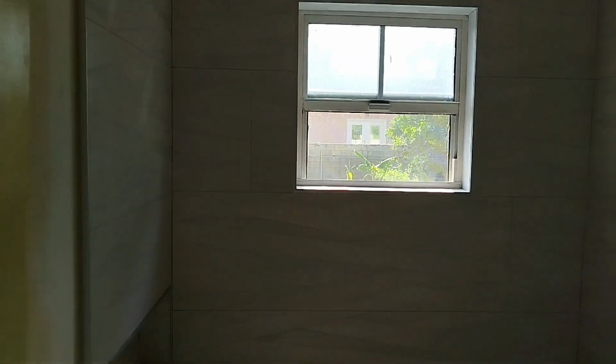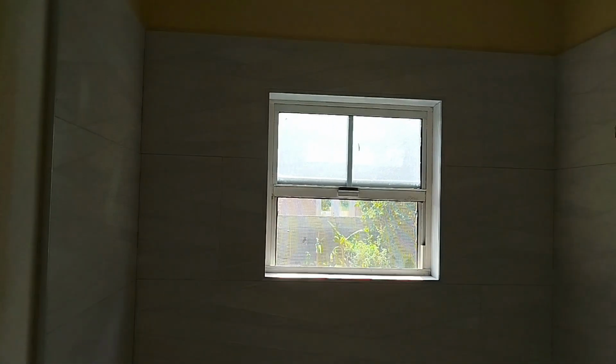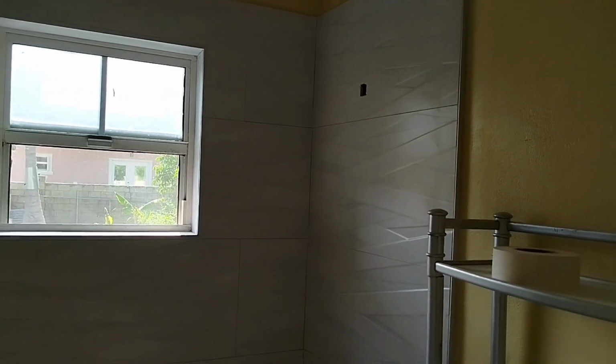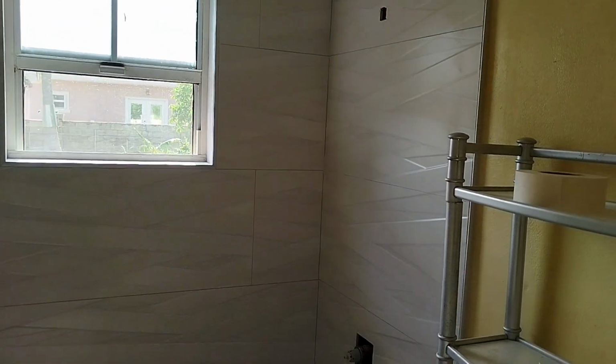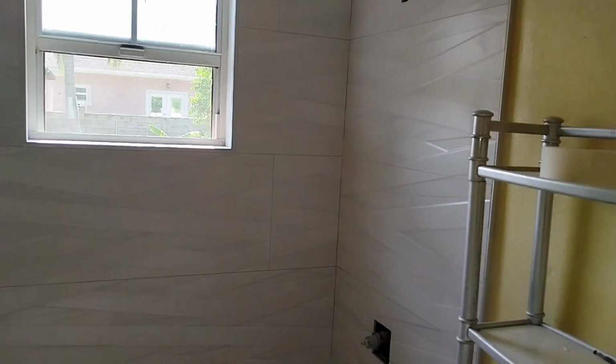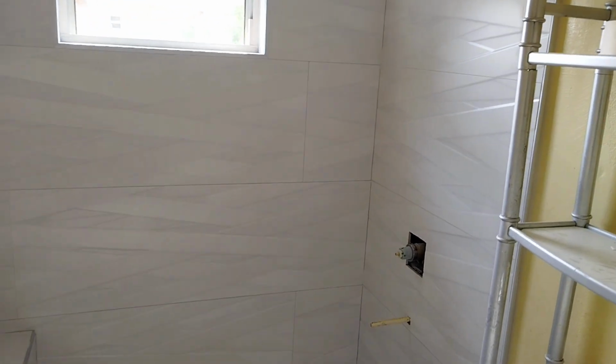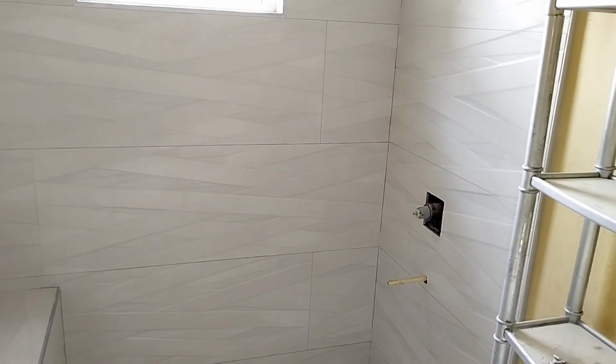Yeah, so the niche. Beside this bathroom, just go over the window, right over the shower head. Yeah, so everything finished up now. Just the plumber for coming and put on the fixtures.